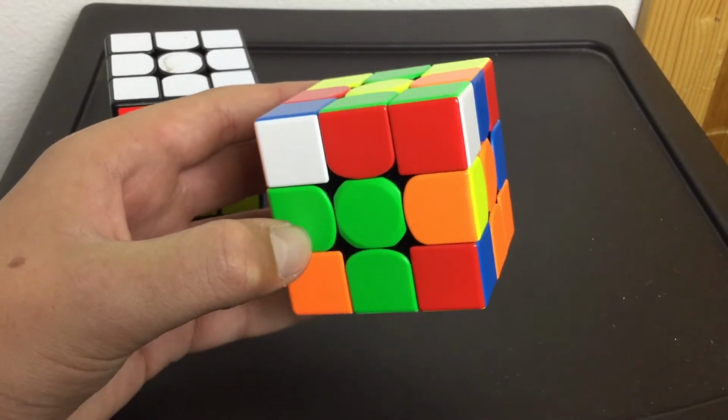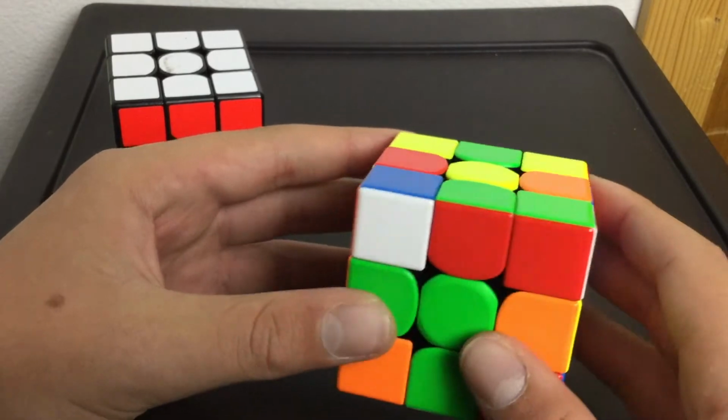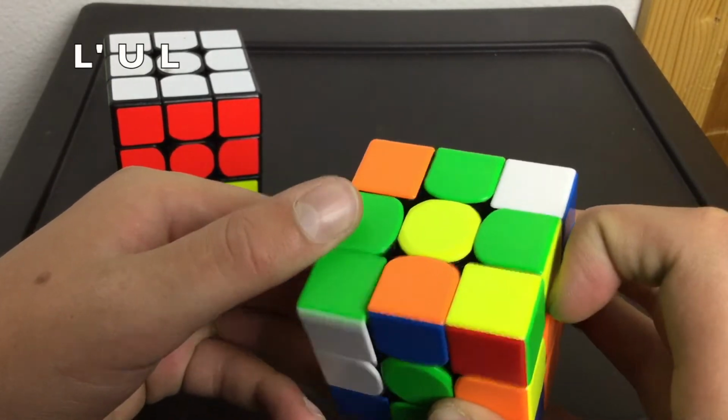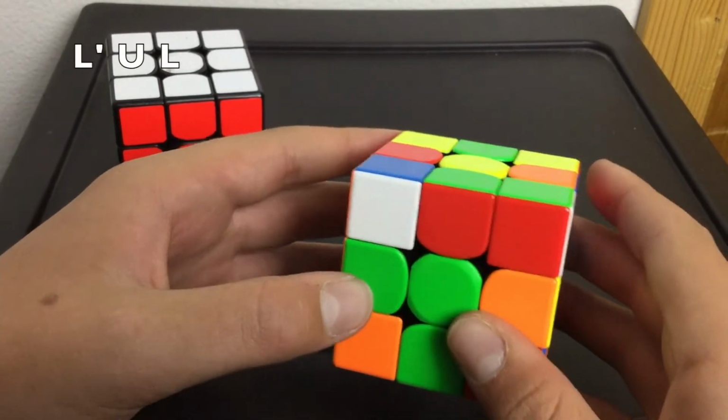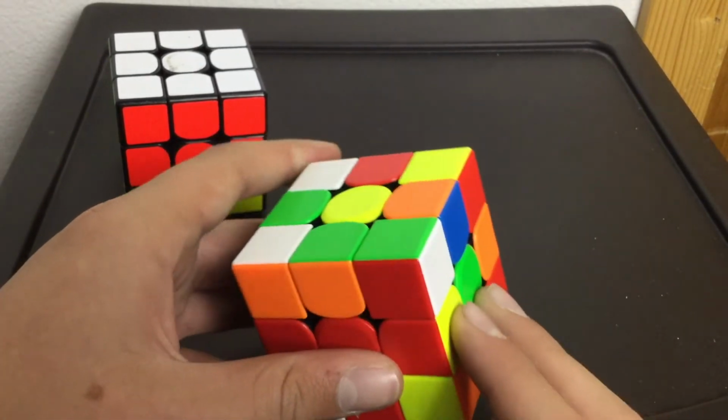All right, the next trigger is the same thing, but on the left side. So you have a corner edge pair here. You can do L prime, U, L, like that, to insert the pair. Very fast.